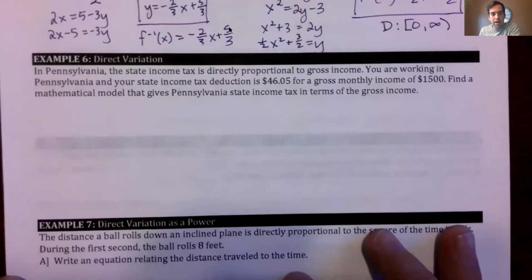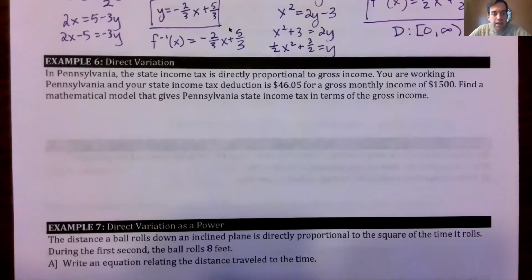Example 6, direct variation. In Pennsylvania, the state income tax is directly proportional to gross income. You are working in Pennsylvania and your state income tax deduction is $46.05 for a gross monthly income of $1,500. Find a mathematical model that gives Pennsylvania state income tax in terms of the gross income. All right, so for this question, we've completely switched gears. We're done talking about inverses now, and now we're going to be talking about variation.